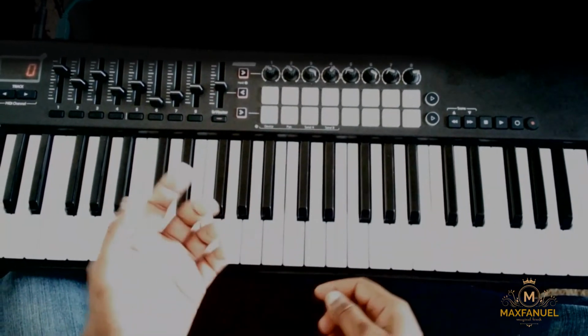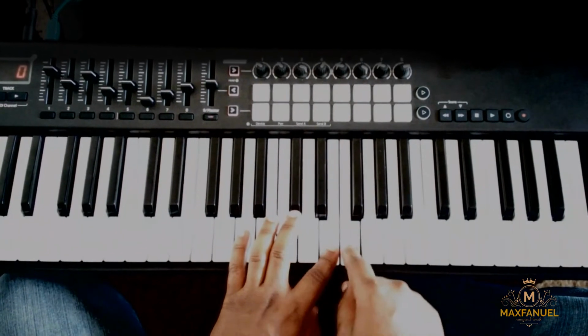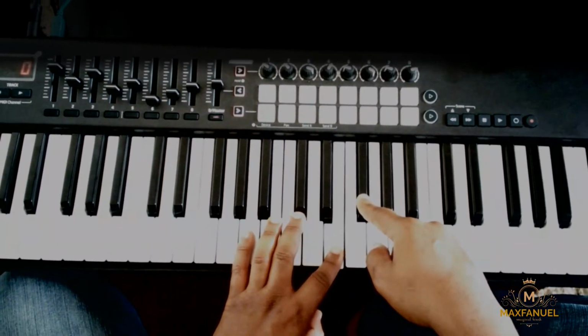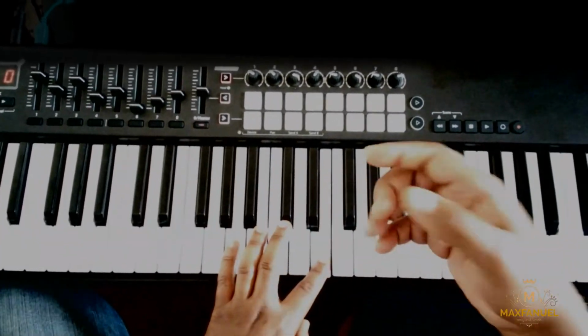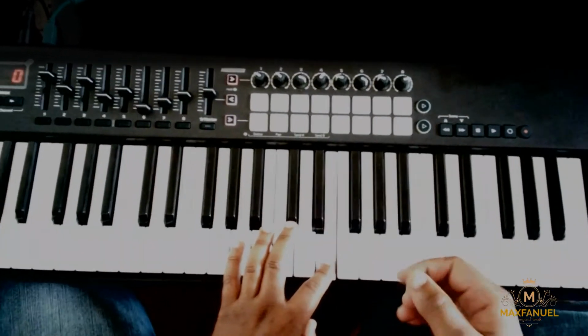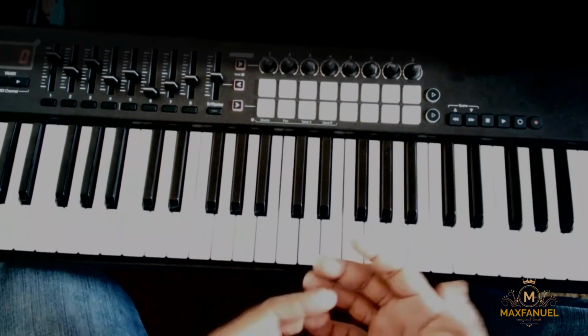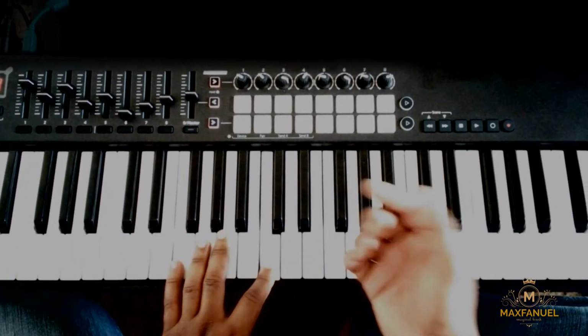Let's say in the key of E. From E to F, semitone. From F to F sharp, that's another semitone. So the distance from E to F sharp is a whole tone. One whole tone makes two semitones.